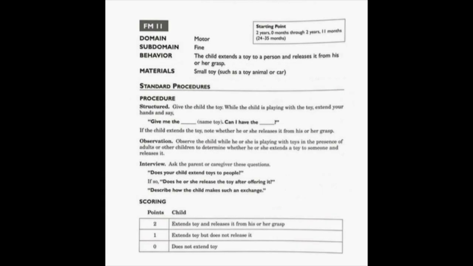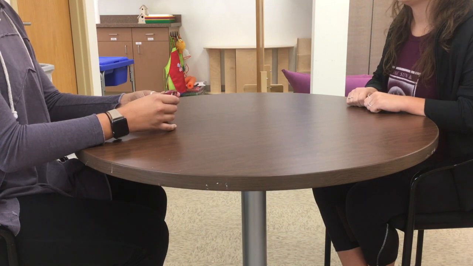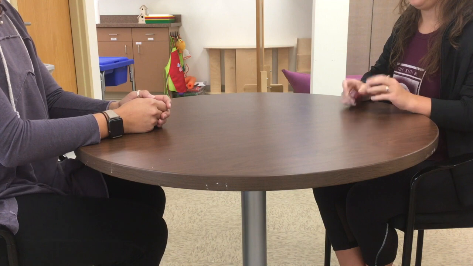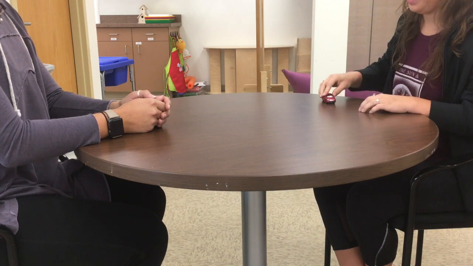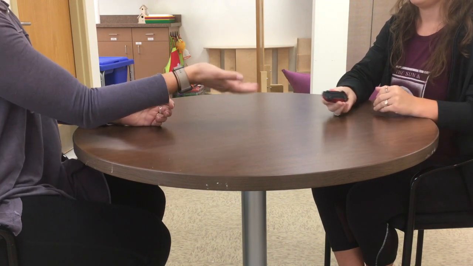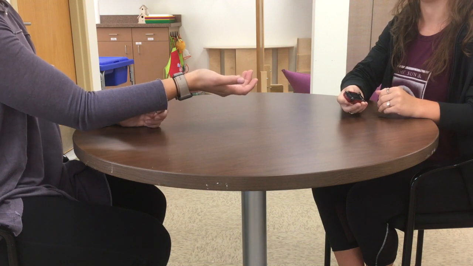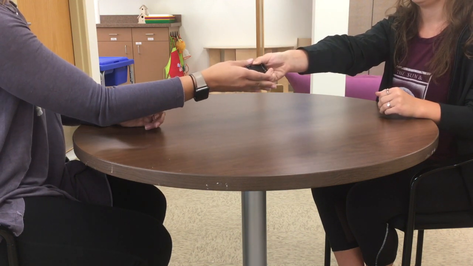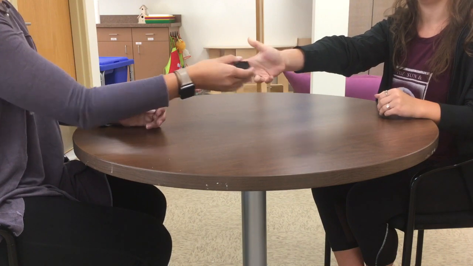In this fine motor assessment, which can be used for a child starting at 24 months, the child extends a toy to a person and releases it from his or her grasp. A small toy, such as a toy car, is needed. Give the child the toy. While the child is playing with the toy, extend your hands and say, "Give me the car. Can I have the car?" If the child extends the toy, note whether he or she releases it from his or her grasp.